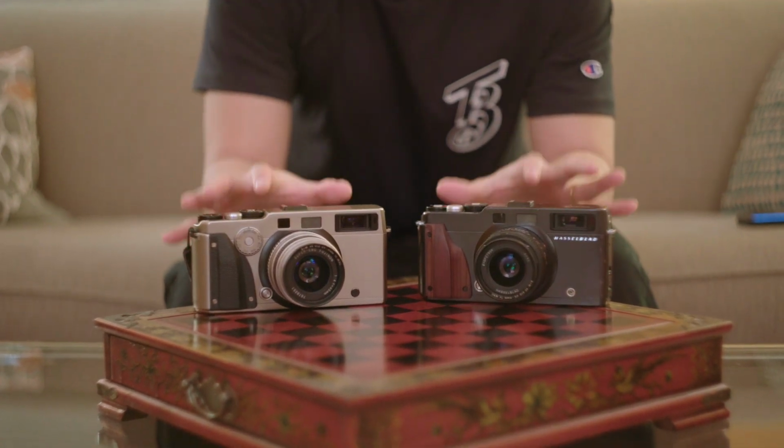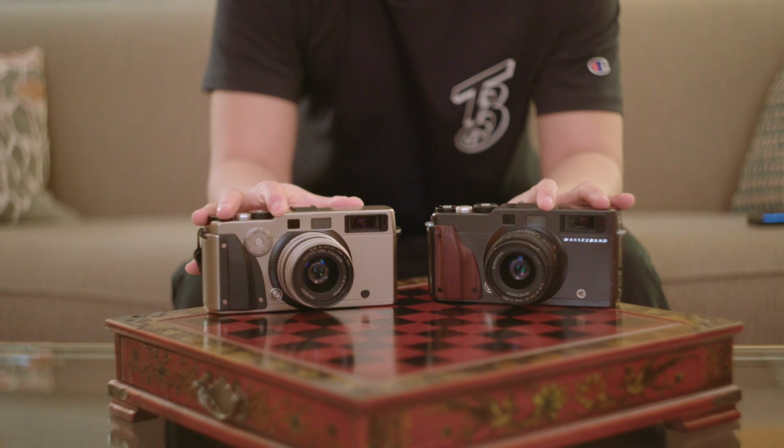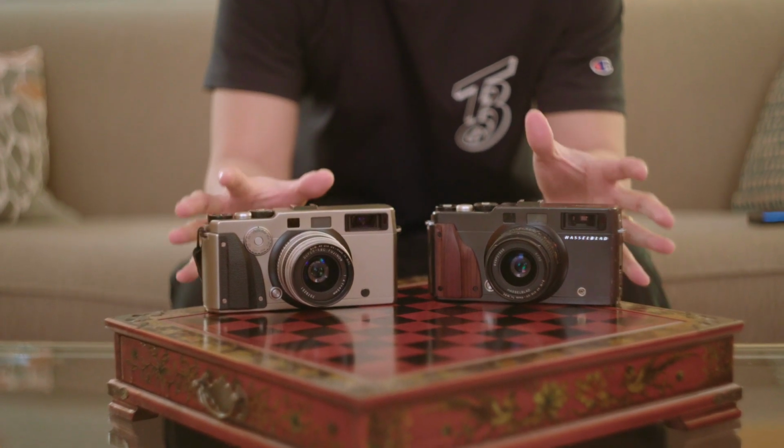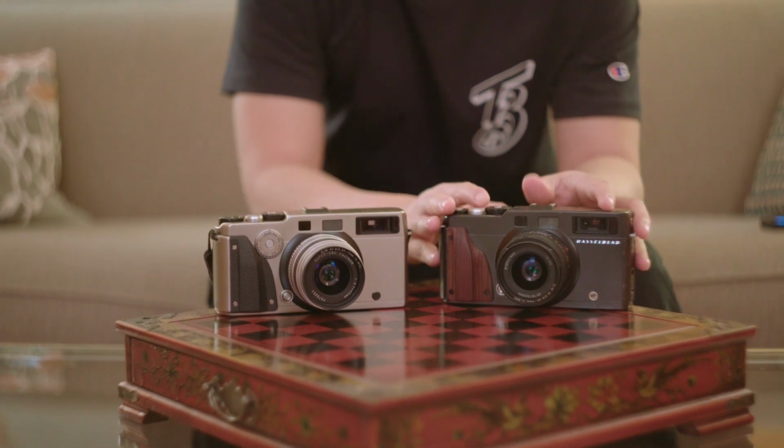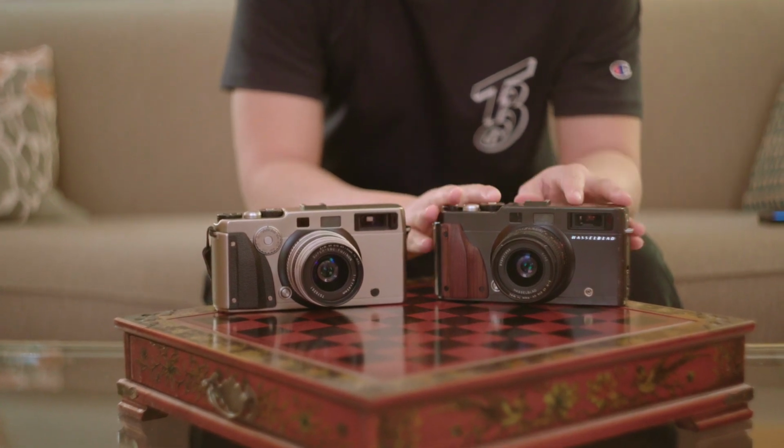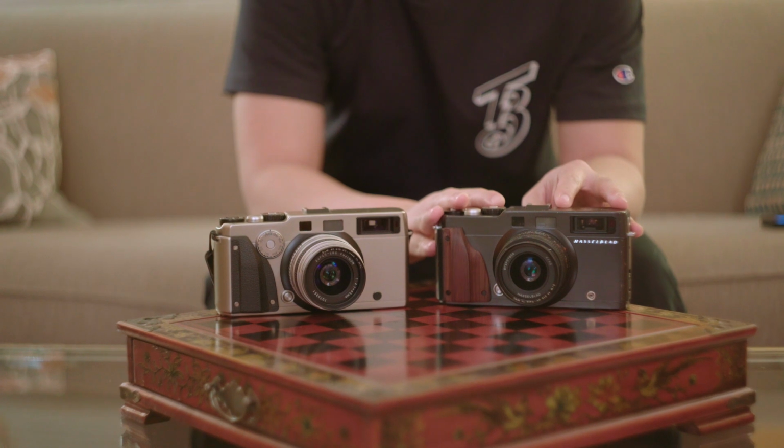So that's it pretty much for the physical differences between these two cameras. Everything else on the camera bodies are essentially the same. The other differences are mainly going to be internal, that they either added functionality or updated on the XPan 2.